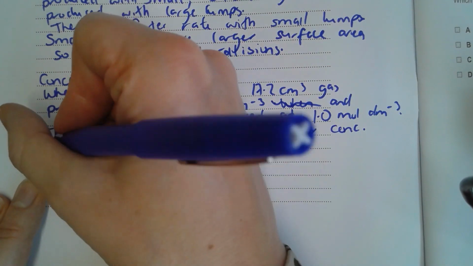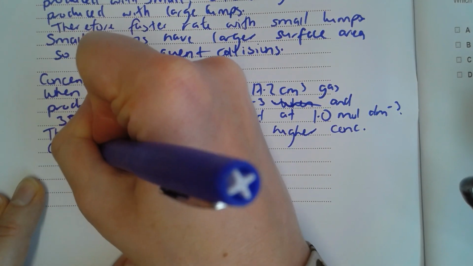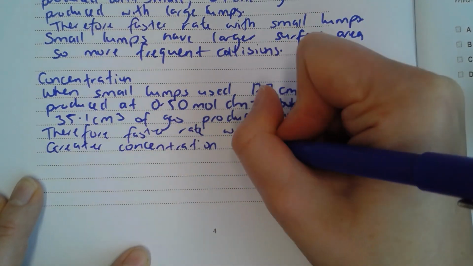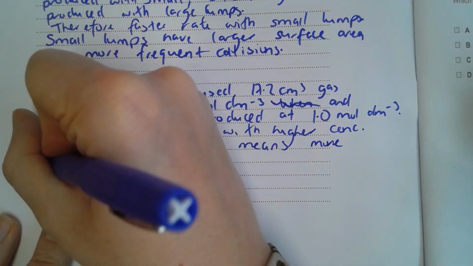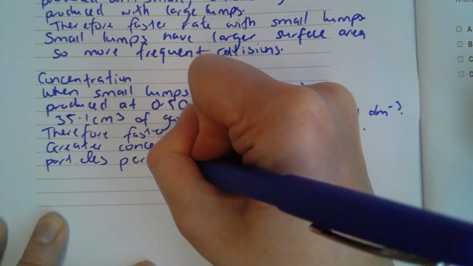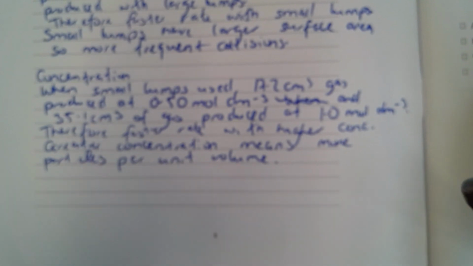So I'm going to say a greater concentration means more particles per unit volume. And you have to say per unit volume. It means you've got more particles in the same area.